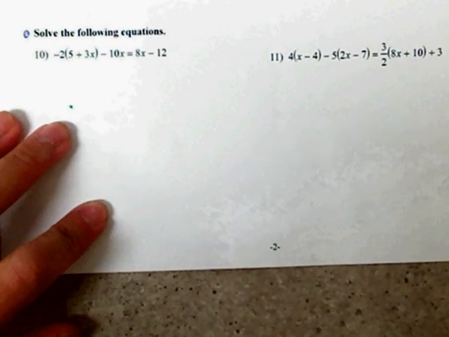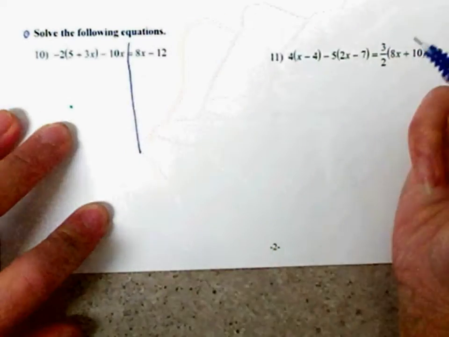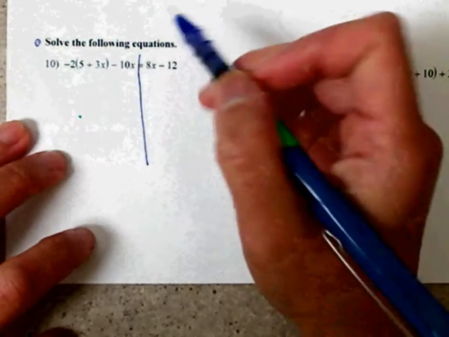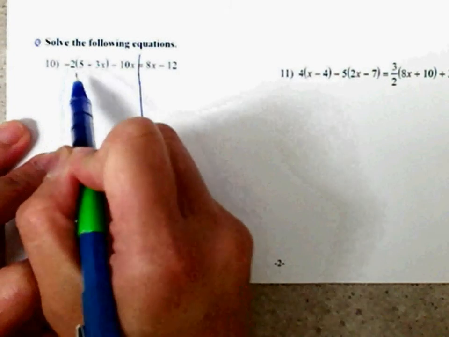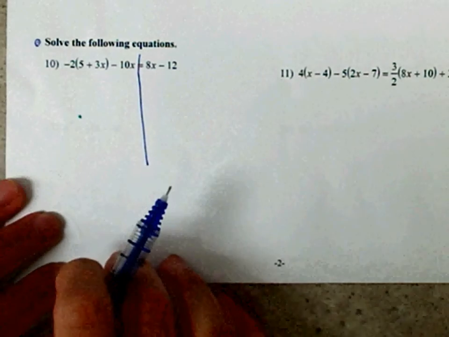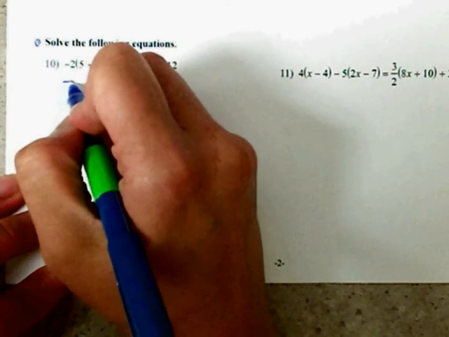On number 10, if you take a look at the problem, if it helps you to separate your line left and right, please do so. Draw the line down the equal sign. Work left to right. If you look, you see how you have a set of parentheses? You need to distribute first. So negative 2 times 5 is negative 10.